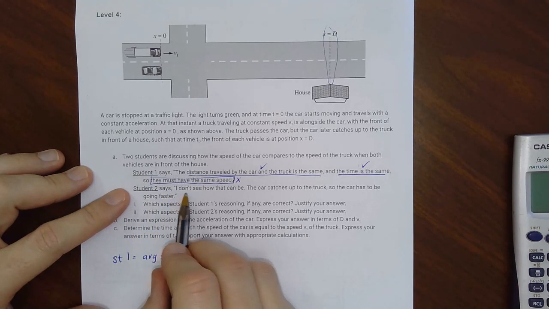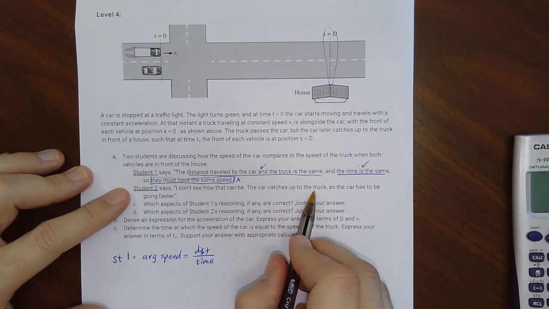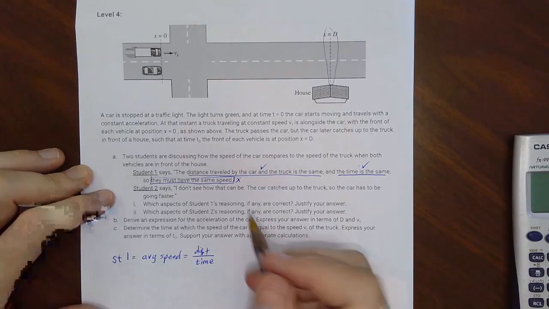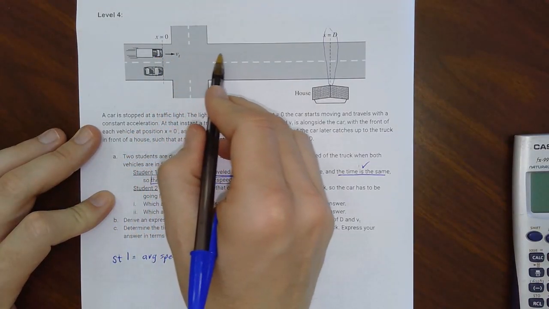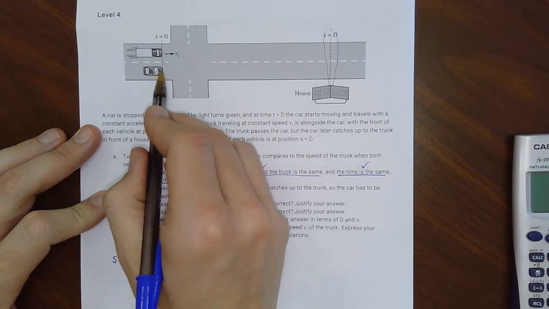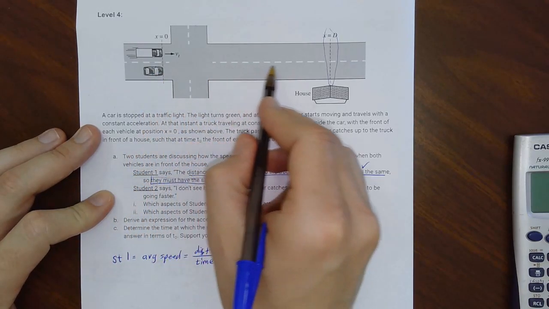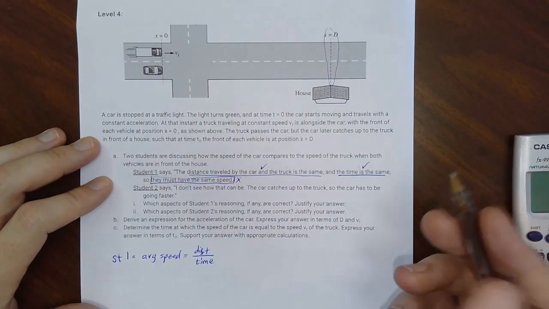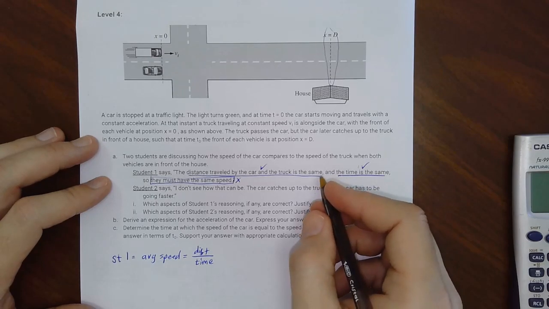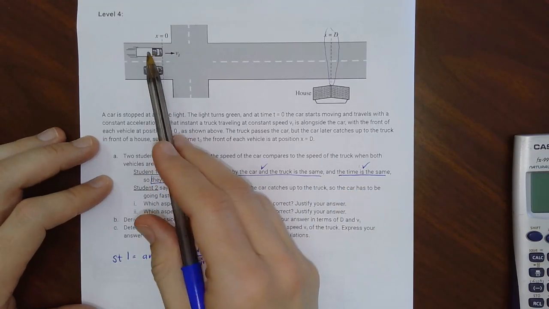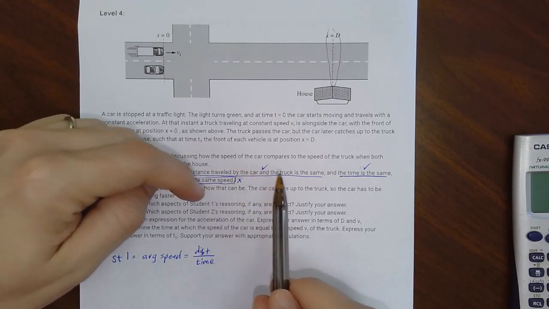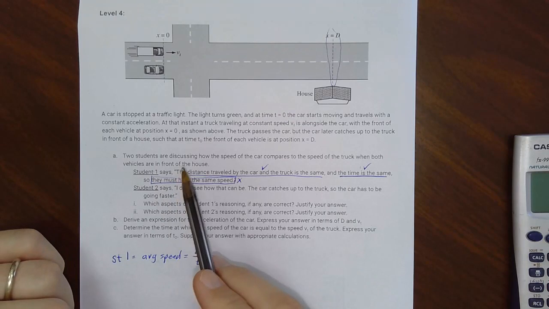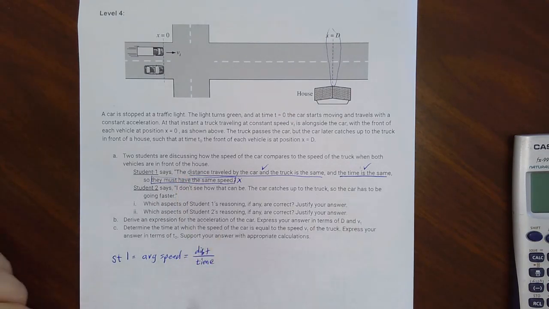Student 2 says, I don't see how that can be. The car catches up to the truck, so the car has to be going faster. Well, yeah, the truck was moving fast, so the truck is in front, and then the car starts speeding up and eventually catches up to the truck. Now, in order for the car to catch up to the truck, it does have to be going faster. If you're going the same speed as the truck, then you're both going to be moving along at exactly the same speed, and the distance between you is going to stay the same. If you're going slower than the truck, you ain't catching him. He's going faster than you. He's going to get further and further ahead.